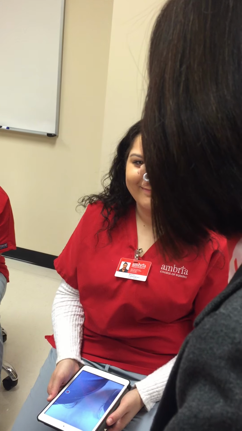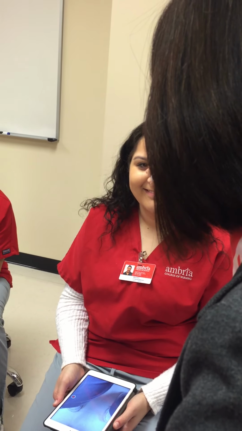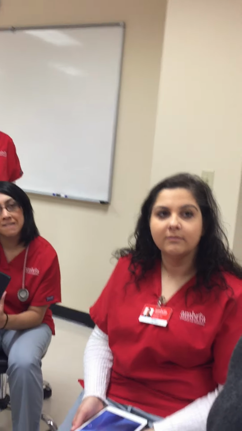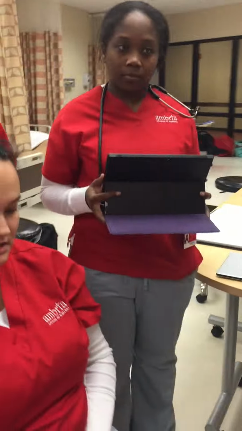Follow the light. See the convergence? The constriction, slowly, with convergence. So that is accommodation. So we always say pupils 3 to 4 millimeters, or 2 to 4 millimeters, equally responsive to light and accommodation. So we're testing PERLA. So what does PERLA mean? Pupils equal, round, reactive to light and accommodation.